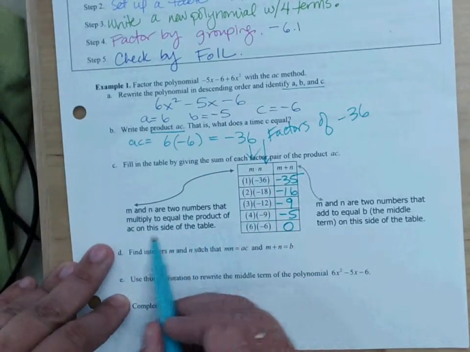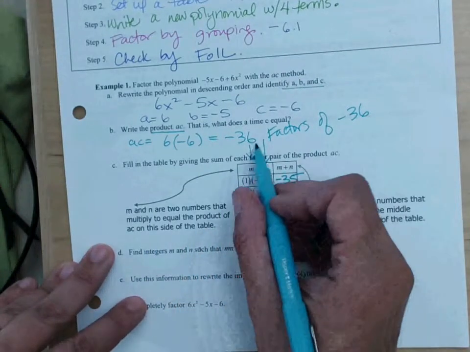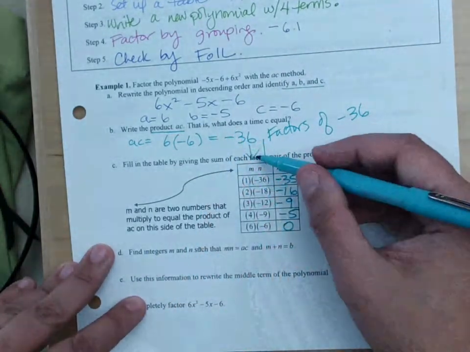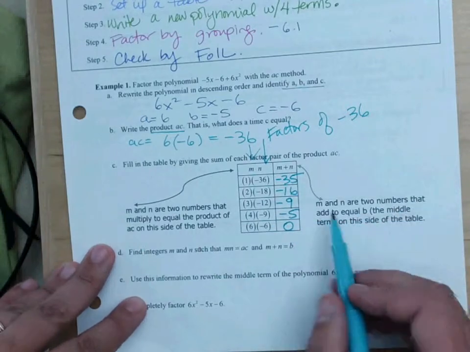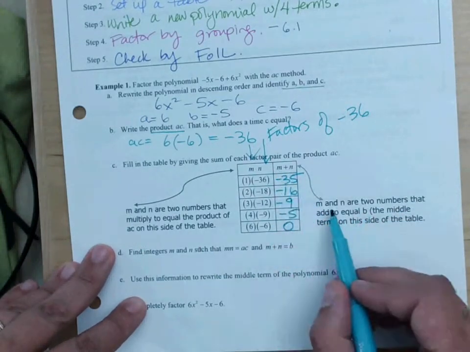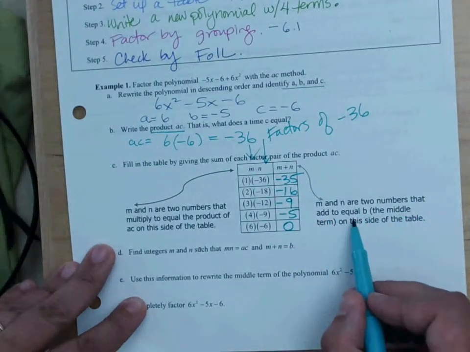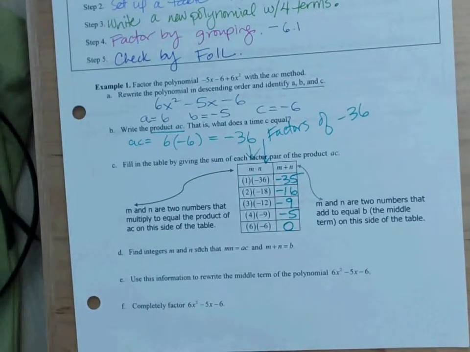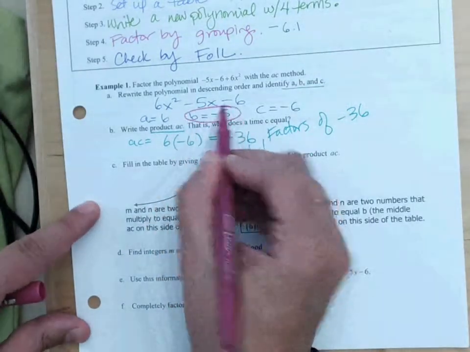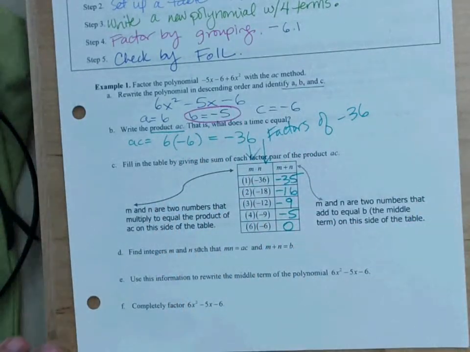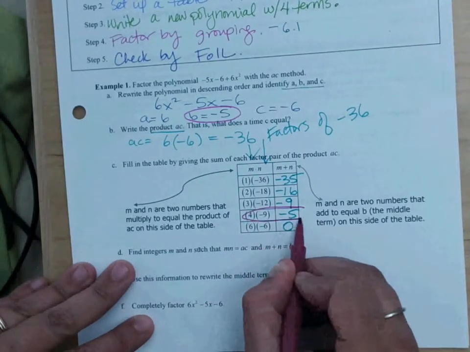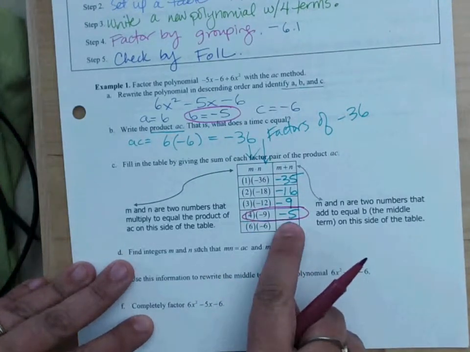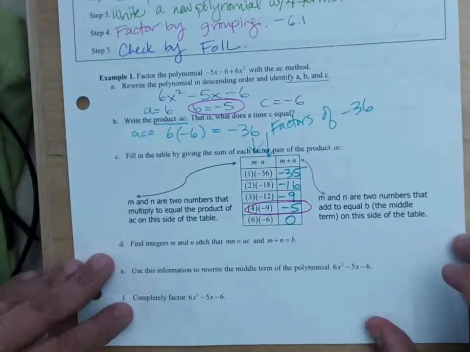Okay, so what this list right here is M and N are the two numbers that multiply to equal the product of the AC. In this case, -36. So these are all the factors of -36. And then here, M plus N are the two numbers that add to equal B, the middle term. Which one of the pairs equals B? So here's B. Which pair do we want to use? Because that's the magic combination that gives us the -5, okay?